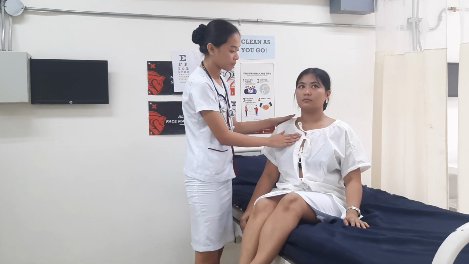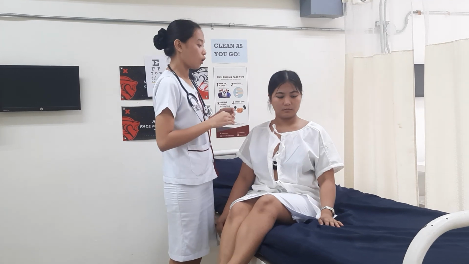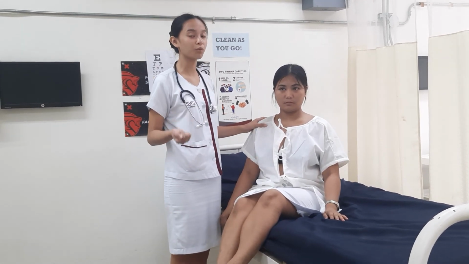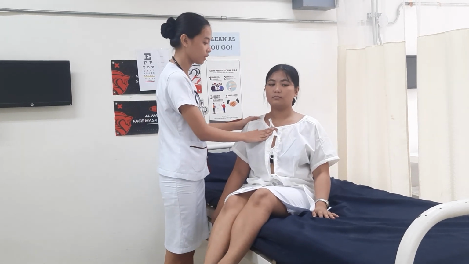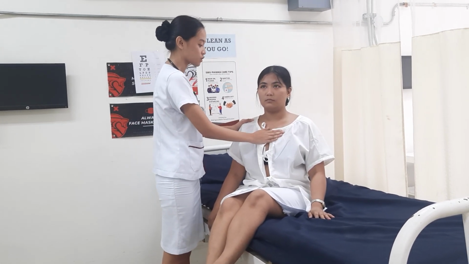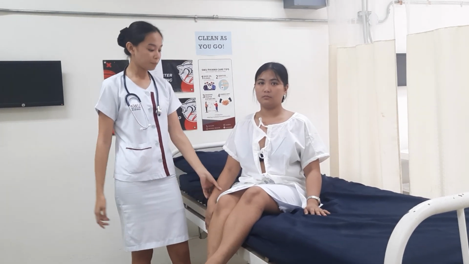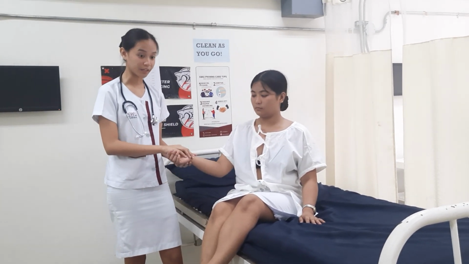If present, we're going to palpate them. If there are any masses, lesions, or rash, we have to palpate them using our clean hands, or if lesions are open, we have to wear gloves to avoid any infection. Next is to palpate the radial and the brachial artery.